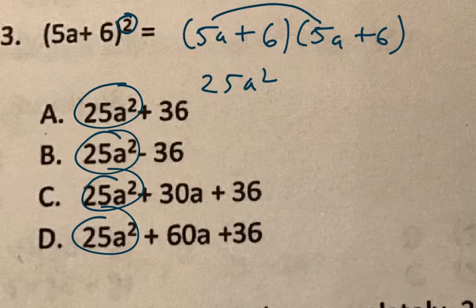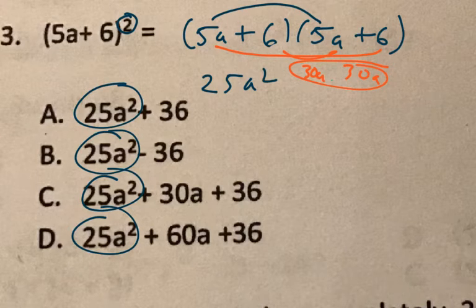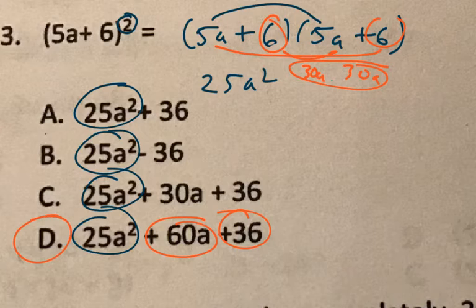I know that 6 times 5 is 30a. Let me use red because that shows up more than green. So 6 times 5 is 30a. And 6 times 5 is 30a. Again, together that's 60a. So you could see already that's going to be my answer. And of course, 6 times 6 is 36. So that's why the answer is D.